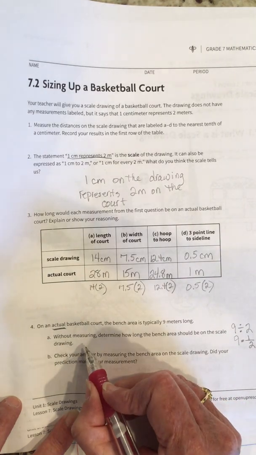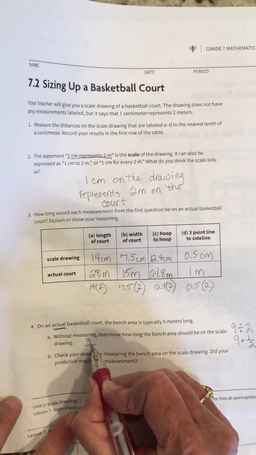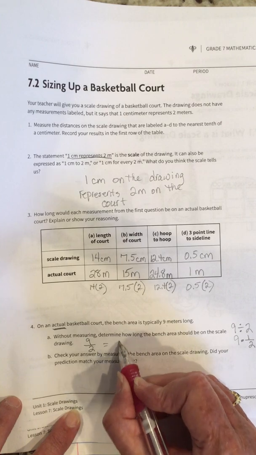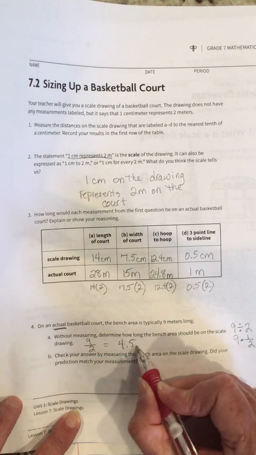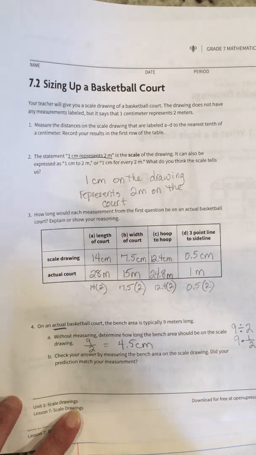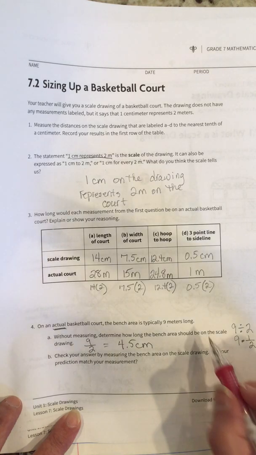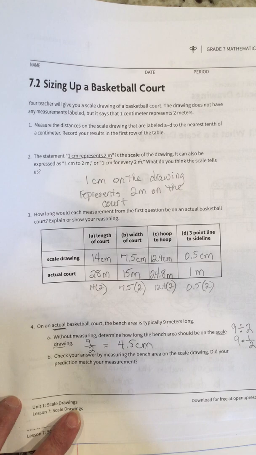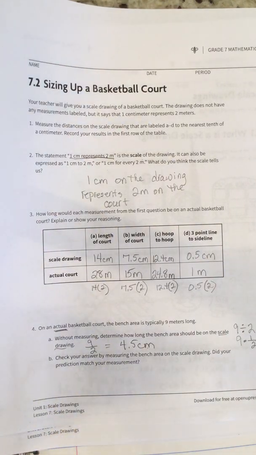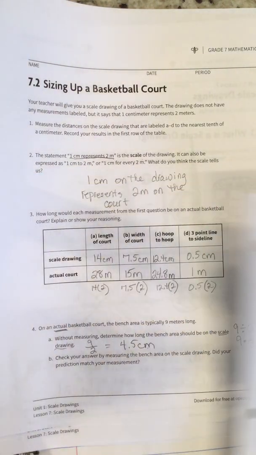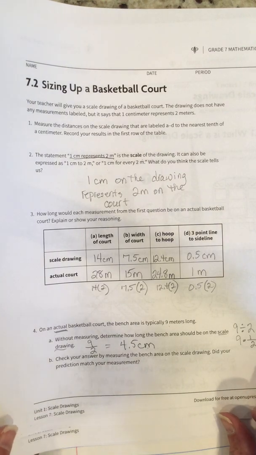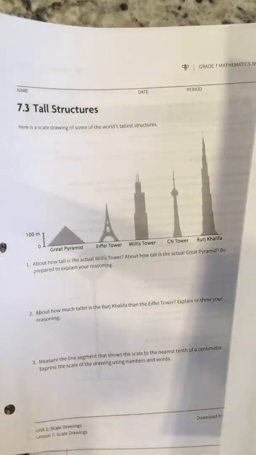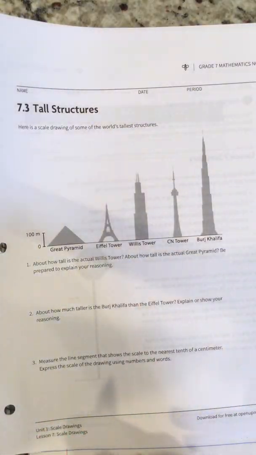So if we take this and we multiply that, we get 9/2, which equals 4.5 centimeters, because we're doing the drawing on the scale drawing. So the unit on the drawing is centimeters. So if we go in and we measure this, guess what? It is 4.5 centimeters. All right, so that's the end of activity 2.